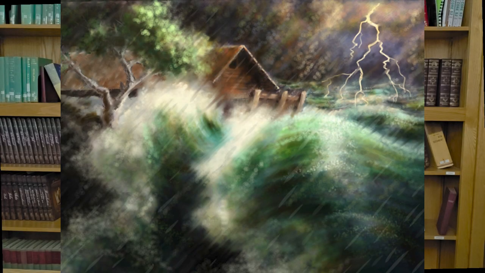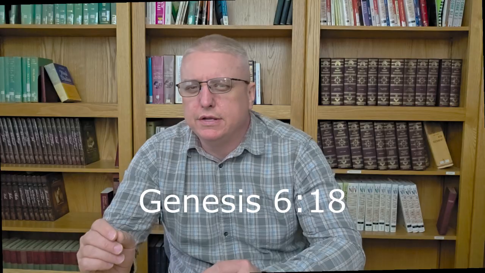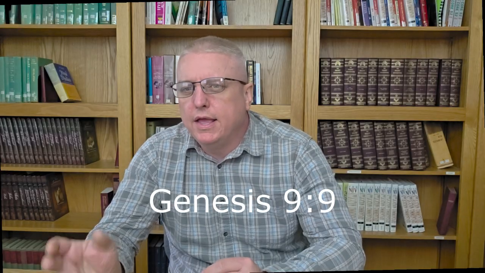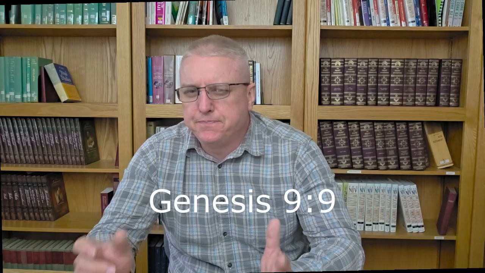Next, sin continues, and the corruption of mankind results in the flood. This also introduces a new concept, that of covenant. In Genesis chapter 6, God says that he will enter into covenant with Noah, and in Genesis chapter 9, God establishes that covenant. Covenant is both a legal term and a relational term.